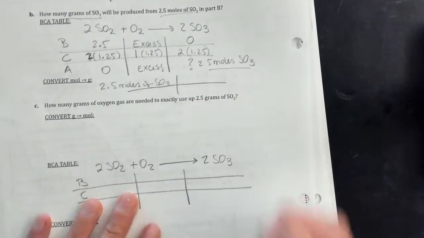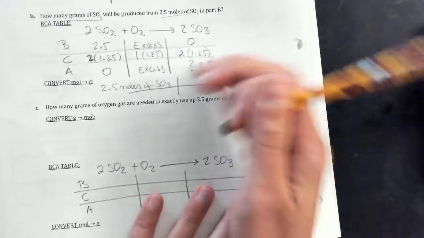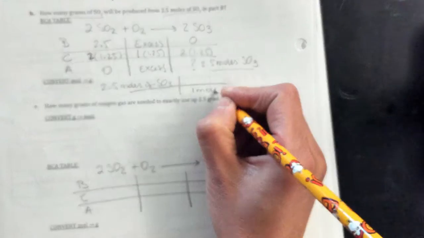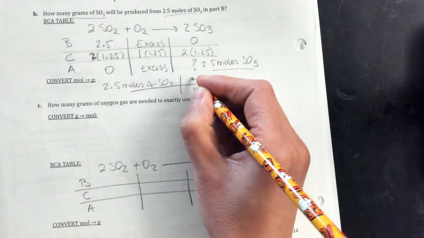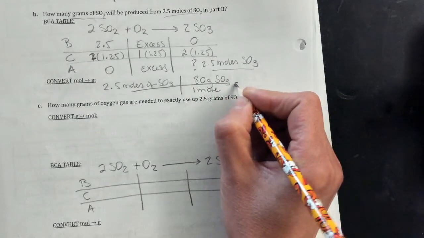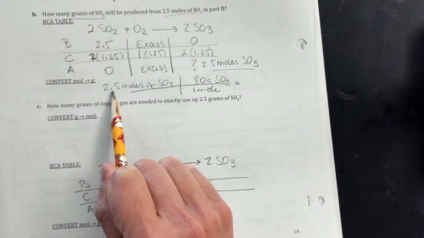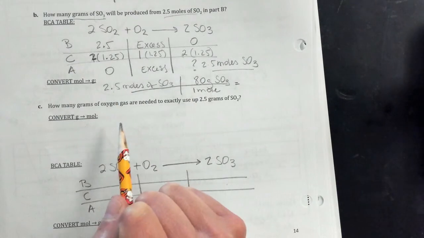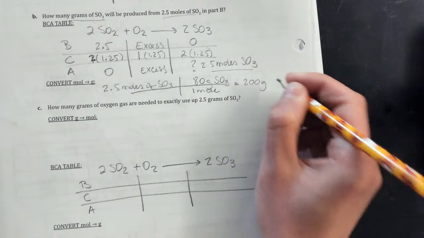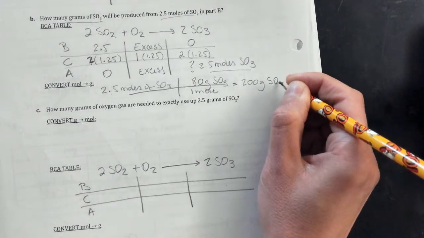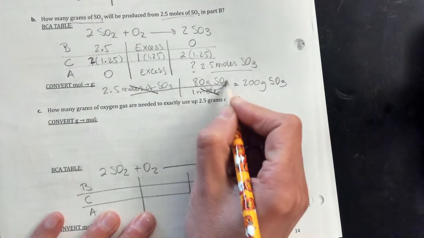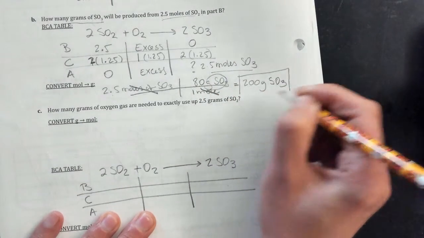Every time we need to convert from moles to grams, or grams to moles, we need to look at the periodic table for molar mass. If I do my molar mass correctly, I get 1 mole of SO3 equals around 80 grams of SO3. And multiply this times this, so 2.5 times 80, and I get around 200 grams of SO2, or SO3, sorry. Moles cancel with moles. My unit is grams of SO3, and that is the answer to this problem.